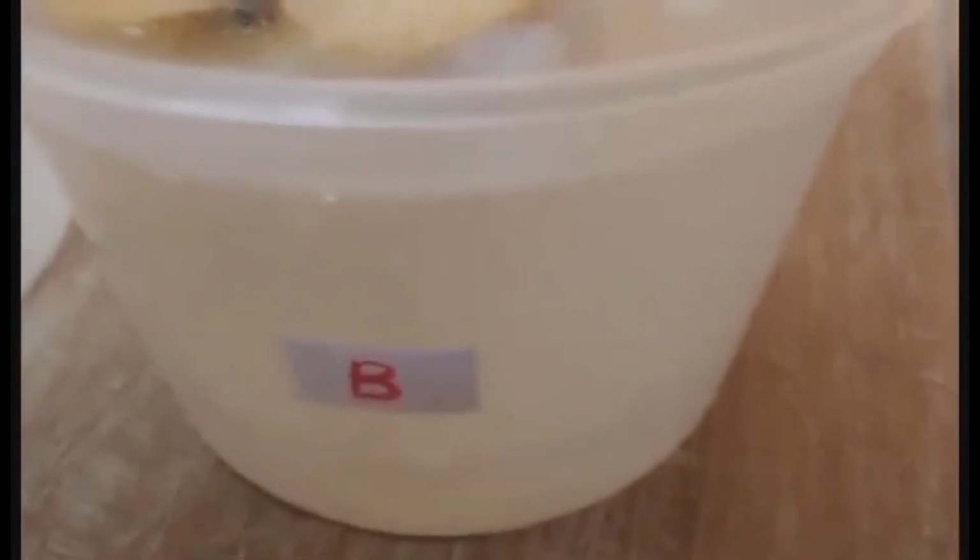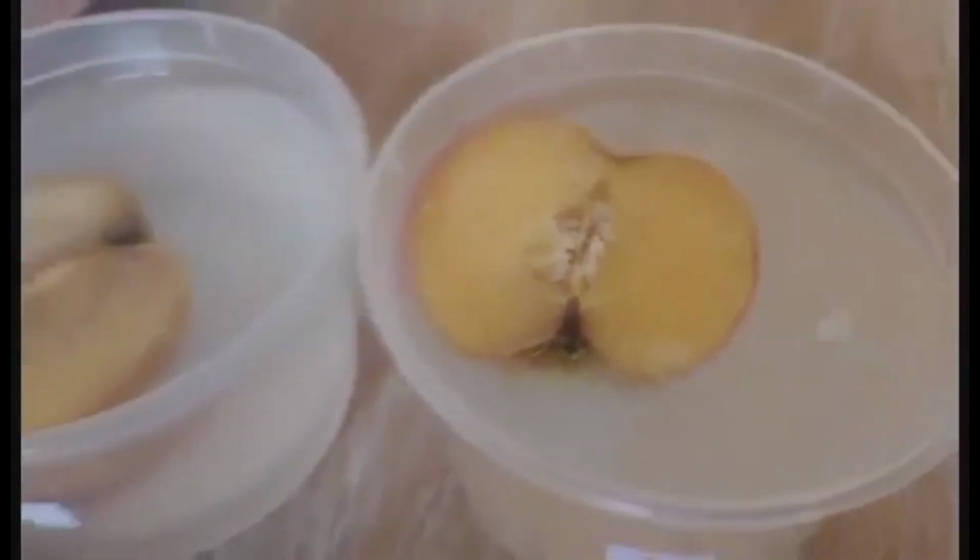In container B, vitamin C acted as an antioxidant that prevents the apple from turning brown. This way, the apple keeps its good appearance.